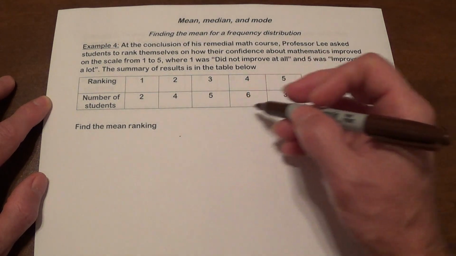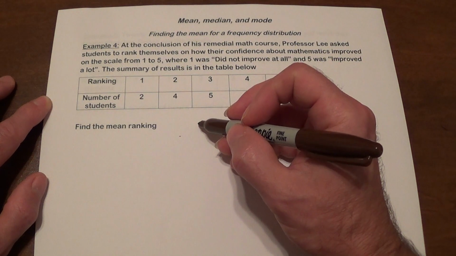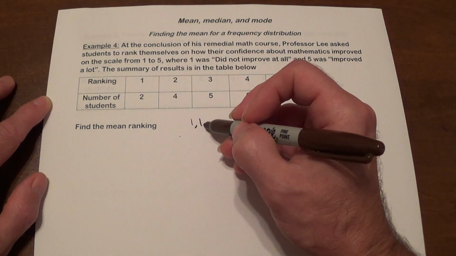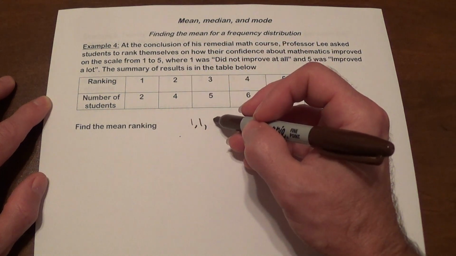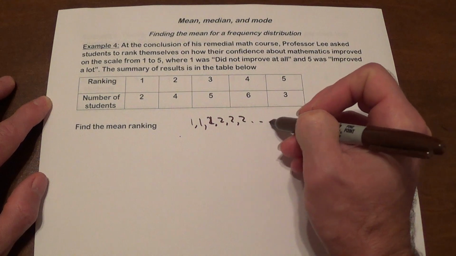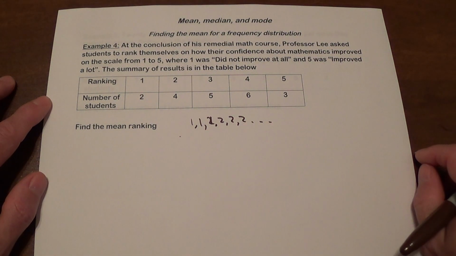Basically, if you start writing a set of numbers here, ranking 1 was given by 2 students. That means 1 is there twice. Ranking 2 was given by 4 students, so it's 2, 2, 2, 2, etc. So how do we do it?